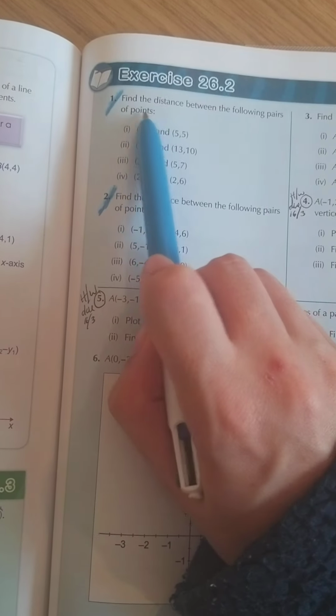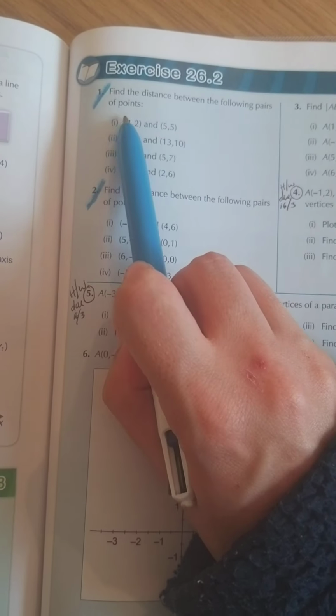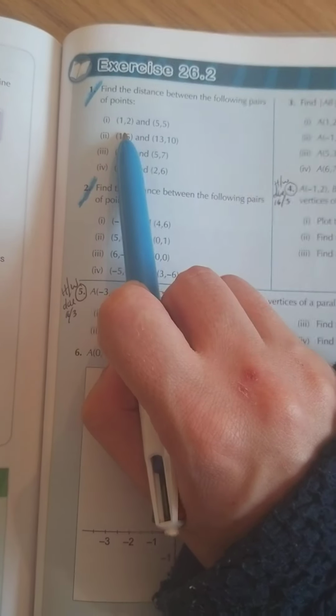Okay, so now we're going to go to our exercises, and we're going to find the first one here on 26.2. Find the distance between the following pairs of points. So we're going to do the first one first, which is (1, 2) and (5, 5). The first thing I'm going to do is label them. So I've got x1, y1, x2, y2.